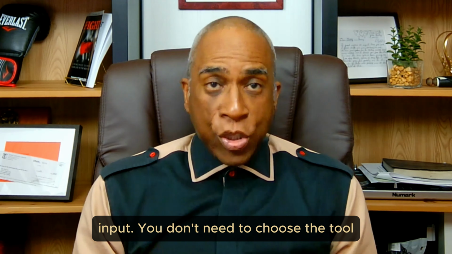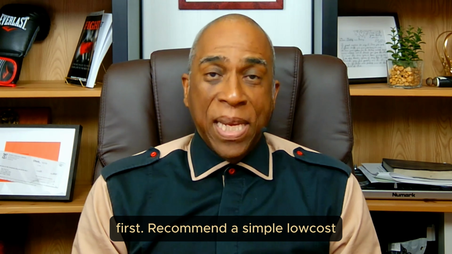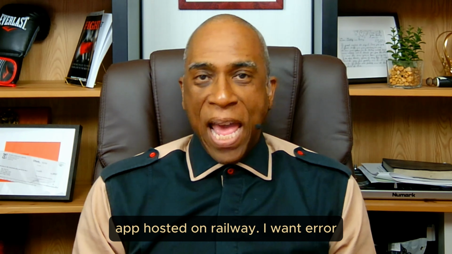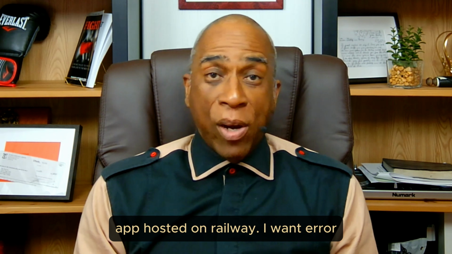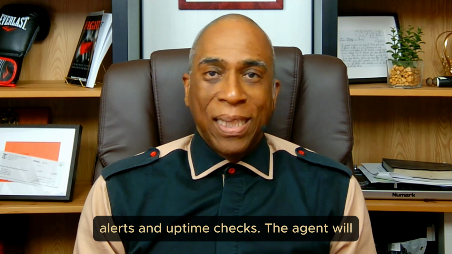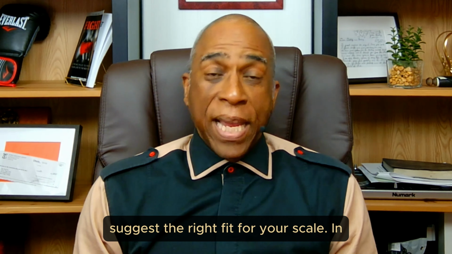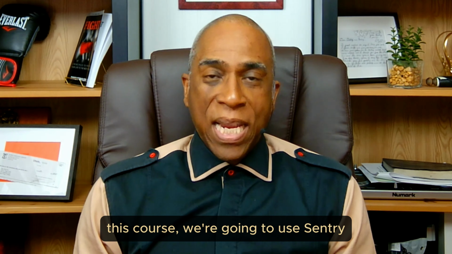You don't need to choose the tool first. Recommend a simple, low-cost monitoring setup for a small production app hosted on Railway. I want error alerts and uptime checks. The agent will suggest the right fit for your scale. In this course, we're going to use Sentry and Uptime Robot.